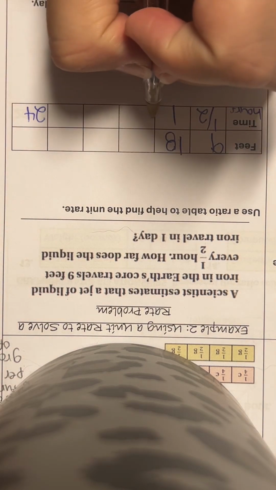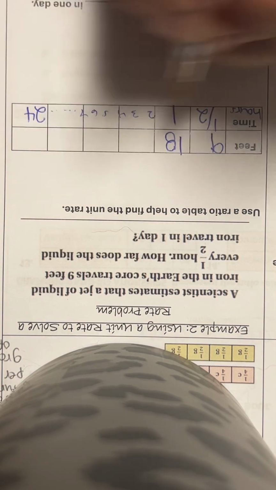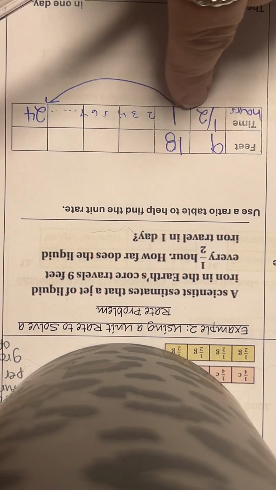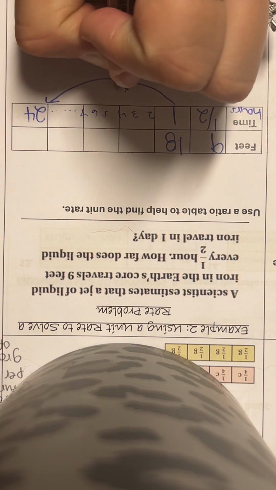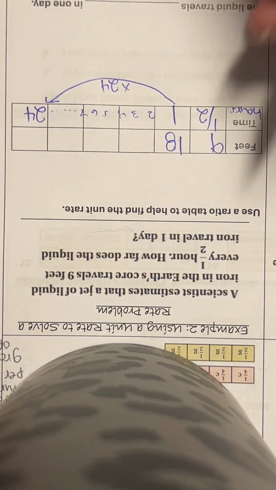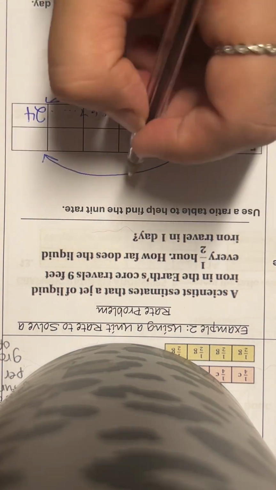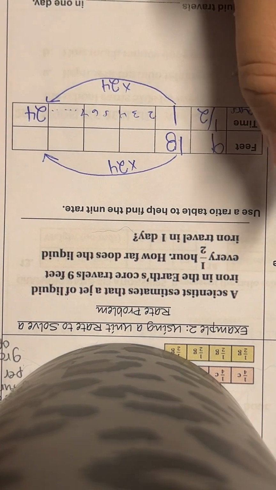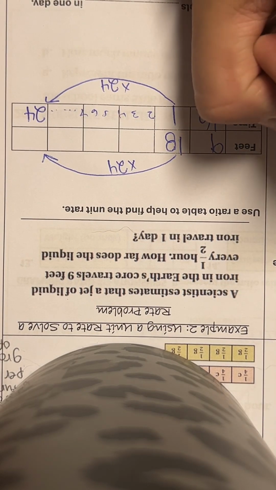I'm going to skip all of this adding 2, 3, 4, 5, 6, 7, and so on. I'm just going to skip it and go right to it. I know that from 1 hour to 24 hours in a day, I would multiply by 24. So then I would take this distance and I would also do the same thing, multiply by 24, okay? So let's do that, 18 times 24. And let's figure out what that answer is.